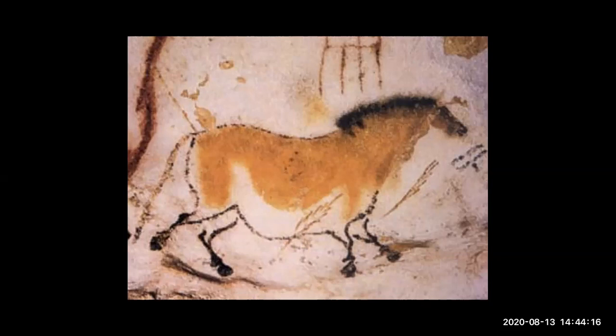So I think that, at the very least, you can say that the artist is trying to come to terms with the world around them, right? They're at the very least seeing an animal, and then the idea that you would want to be able to depict that animal in a two-dimensional format, I think is a very natural human impulse.